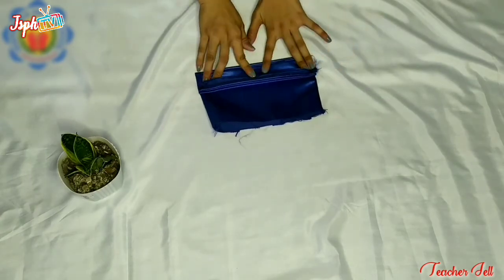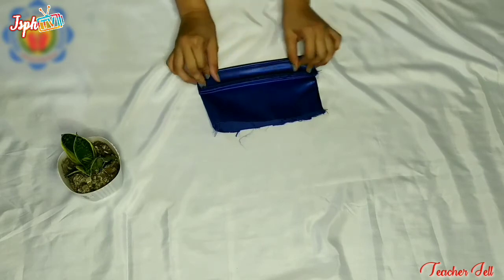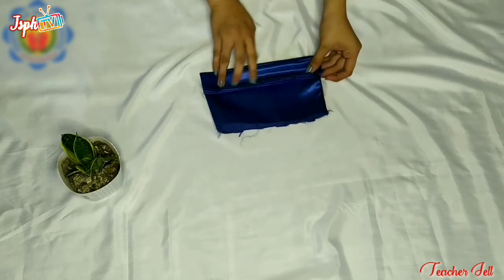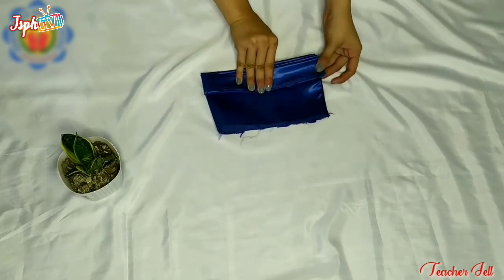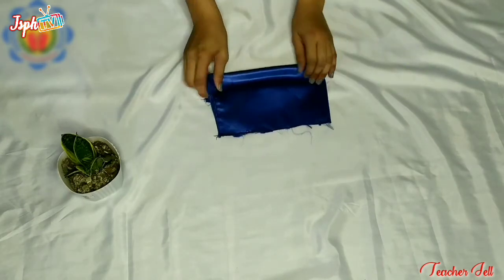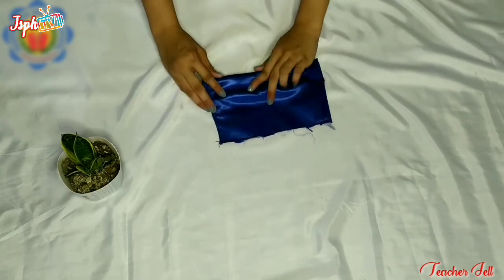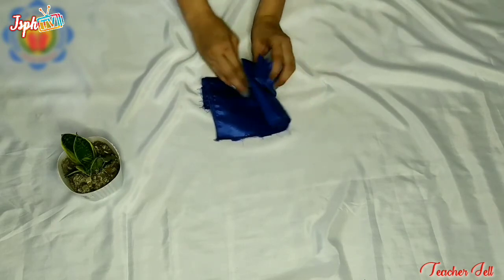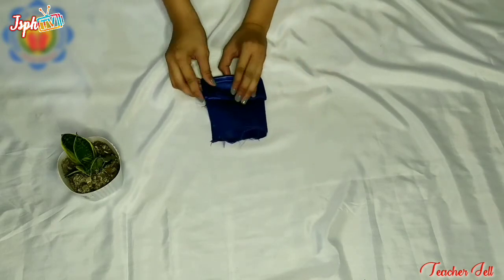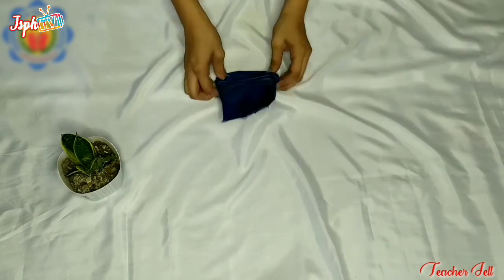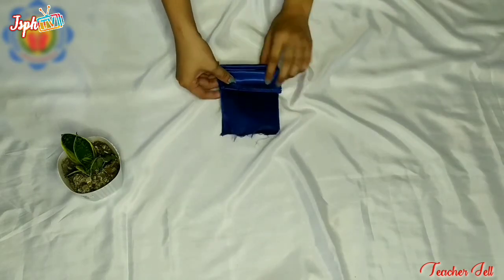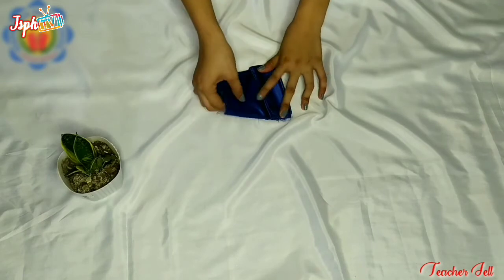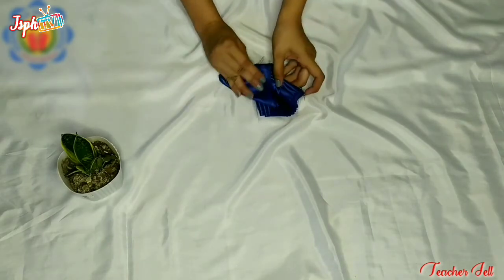Leaving the last 4 inches unfolded. Fold in half with the pleats on the outside. And fold up the bottom left corner and tuck it into the pleats.